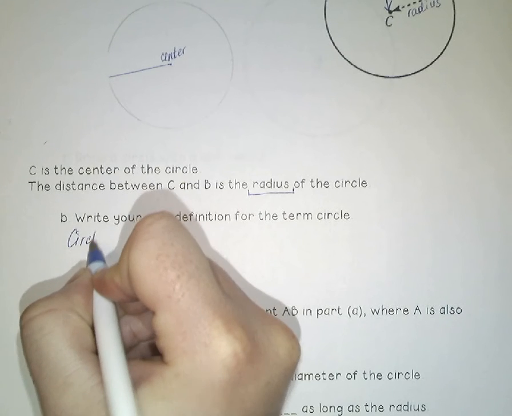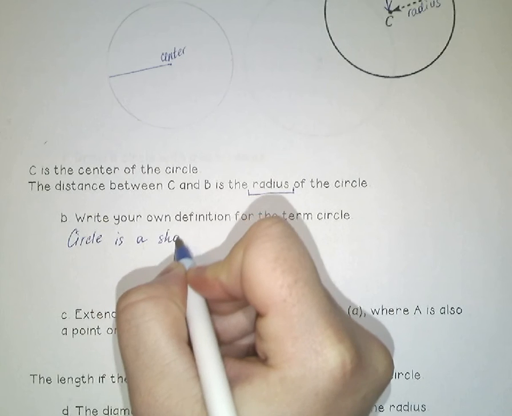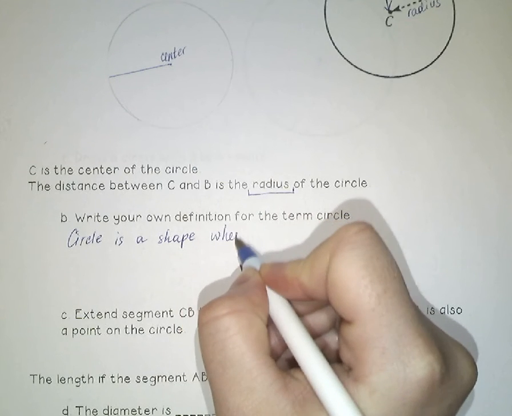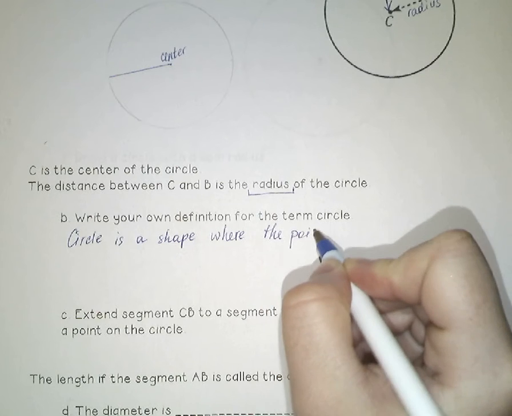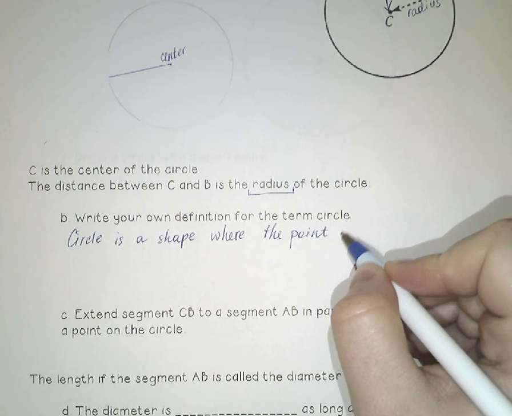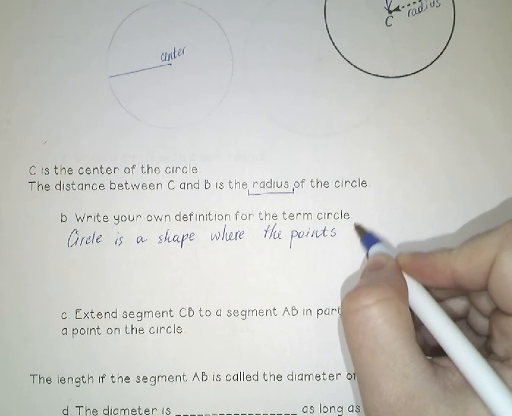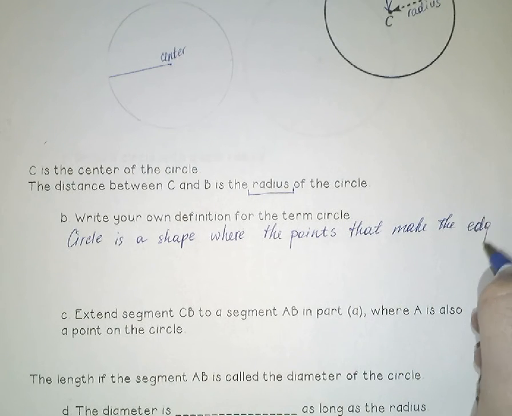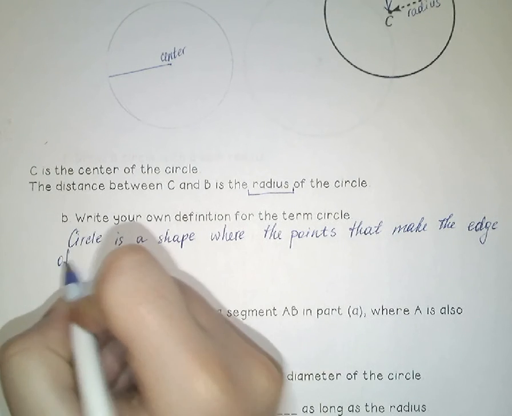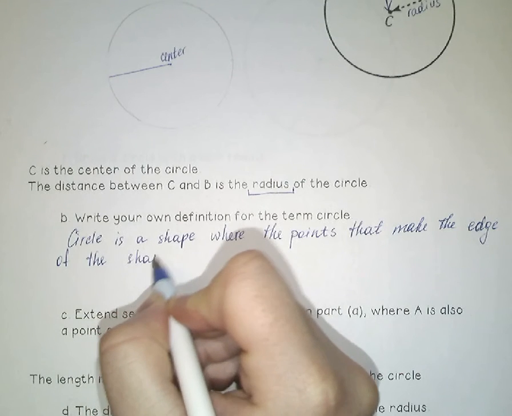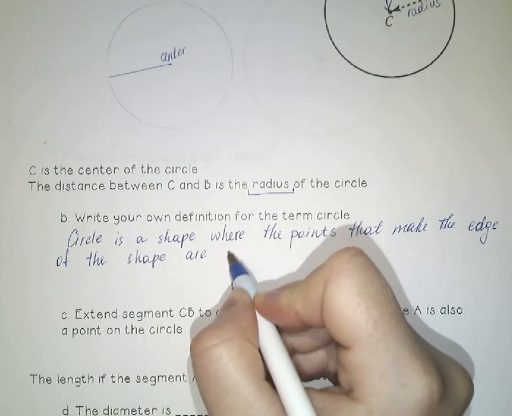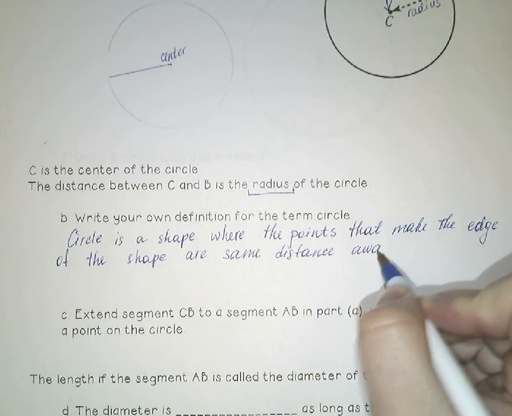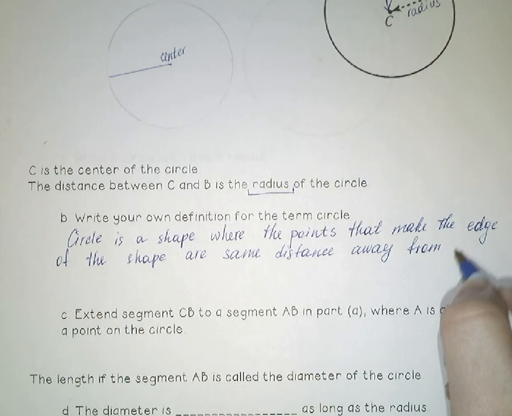Let's write down: a circle is a shape where the points that make the edge of the shape are the same distance away from its center.